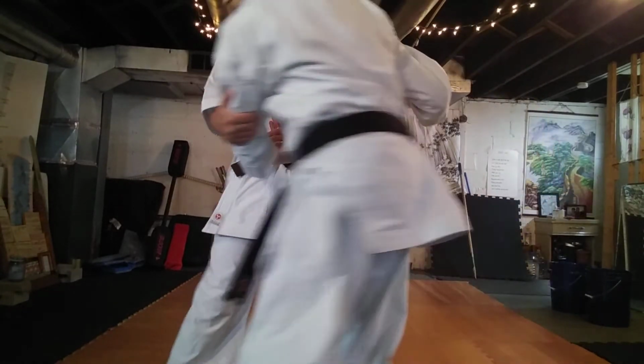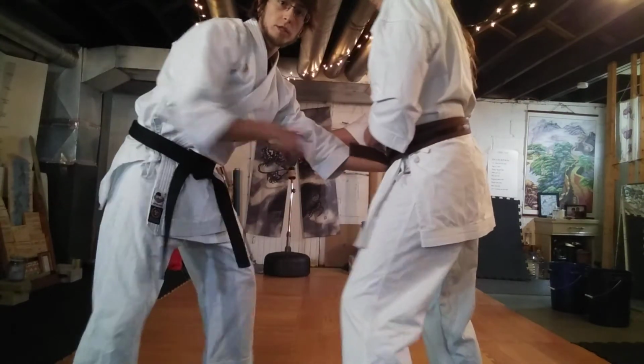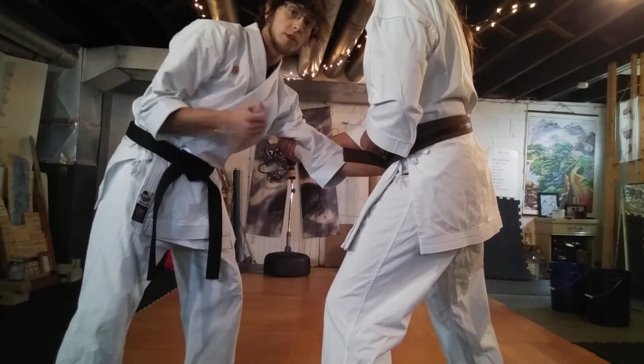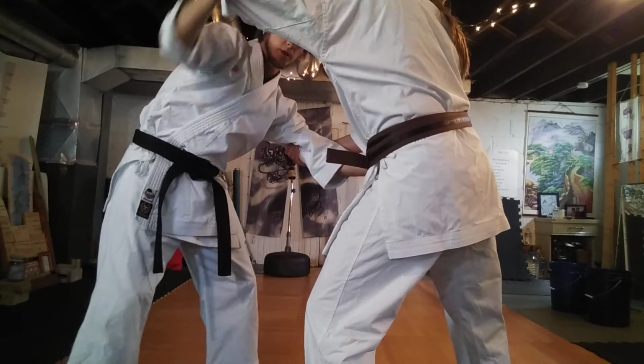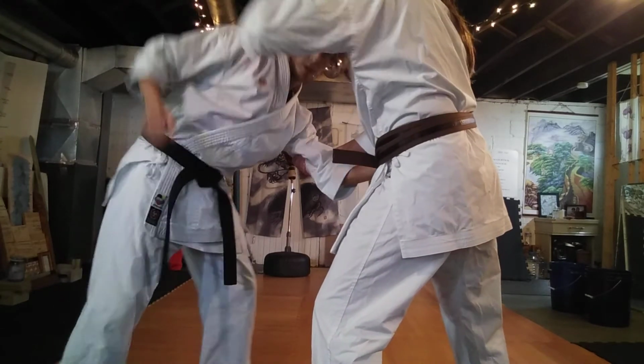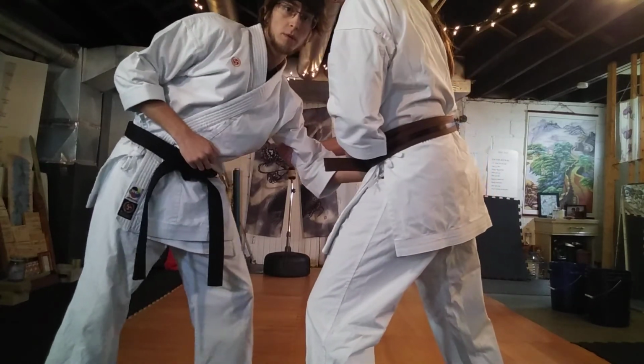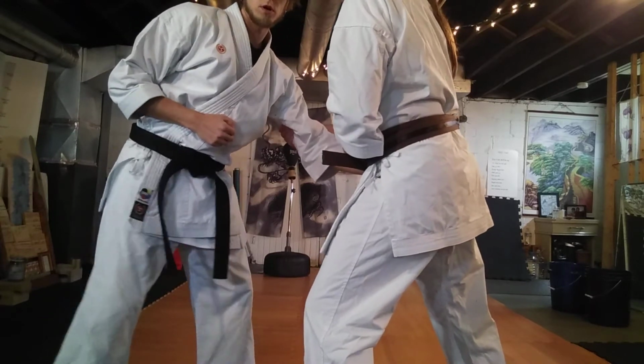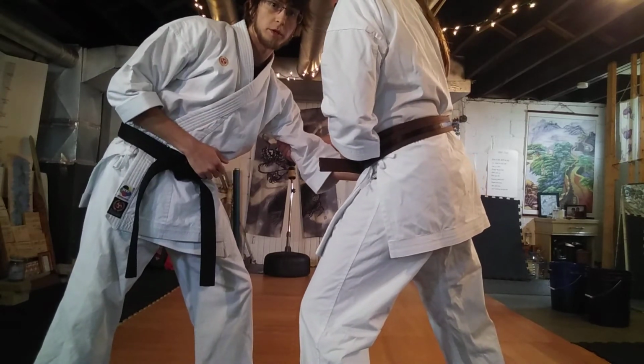Now, if we turn, this hand is here because I still have this hand free. I can throw something, but she can block it. But I'm still kept into her stomach. I can't really move this arm. It would take a lot more effort for me to do that.